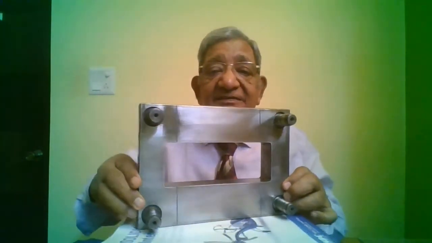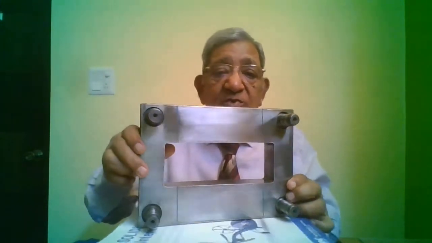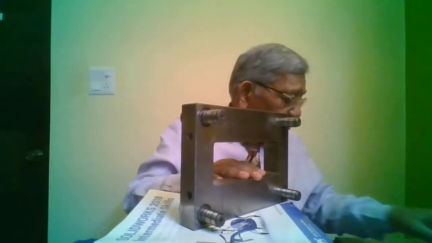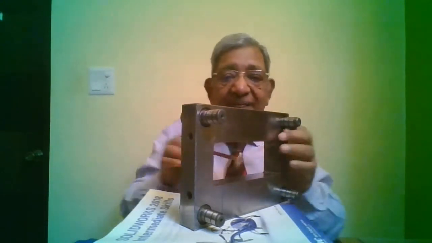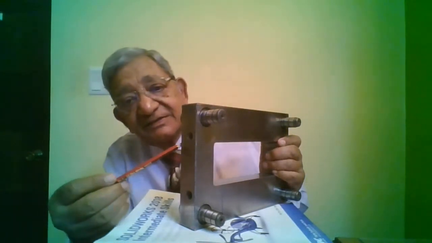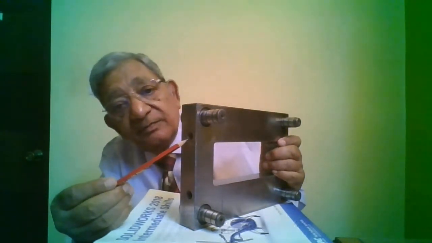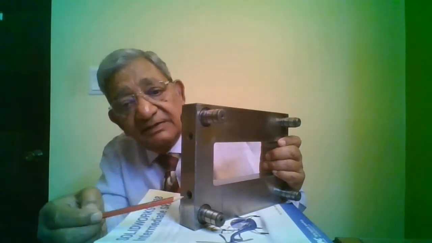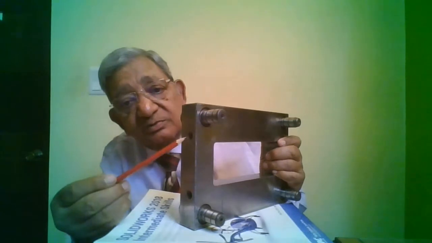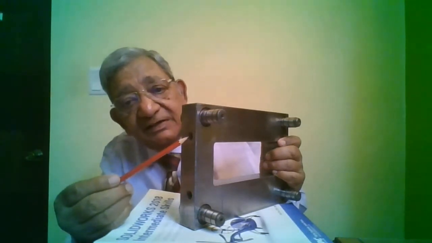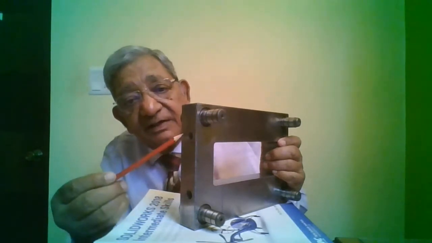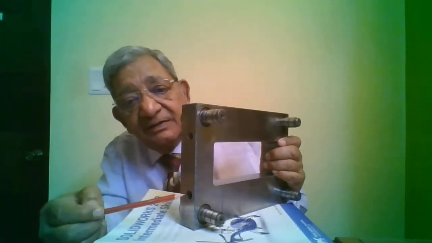Besides this, two through holes have been drilled. This is one drilled through hole, and this is the other one. These through holes are tapped at the start so that a nipple can be inserted.